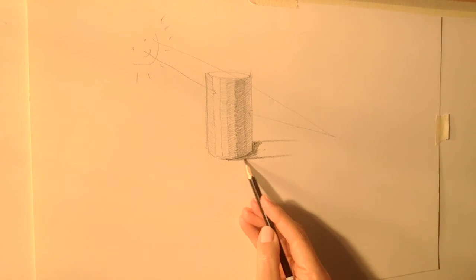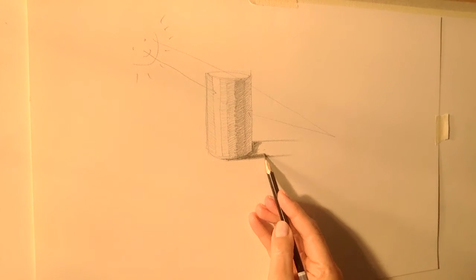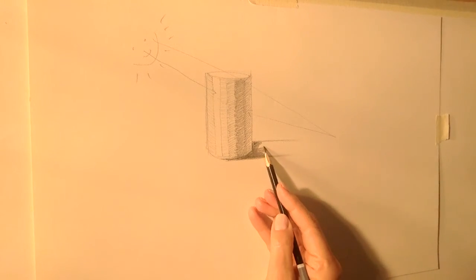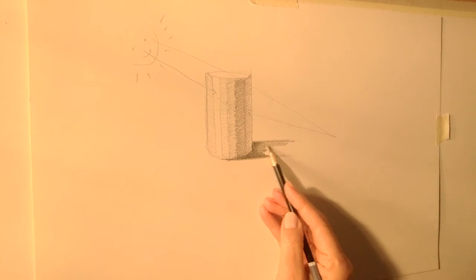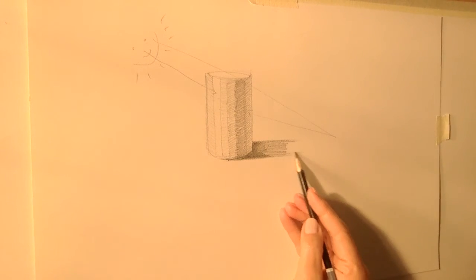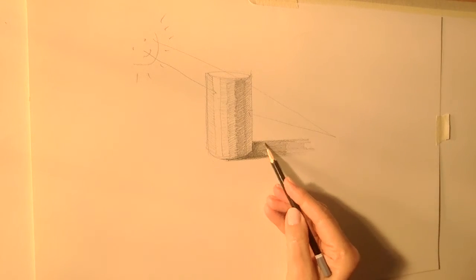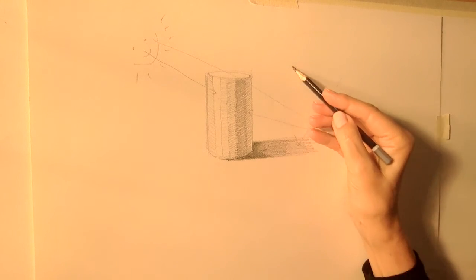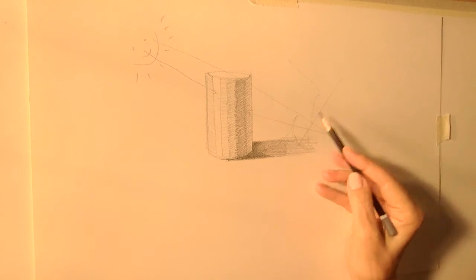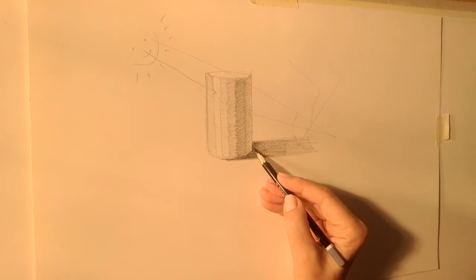It is usually the darkest at the very foot of the object. And then it becomes a little bit more transparent and also loses the clarity of its outline as it goes away because of all the influences of the bounced back light from the surroundings.